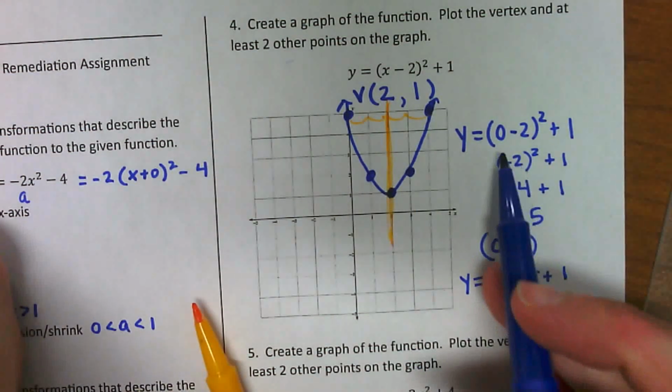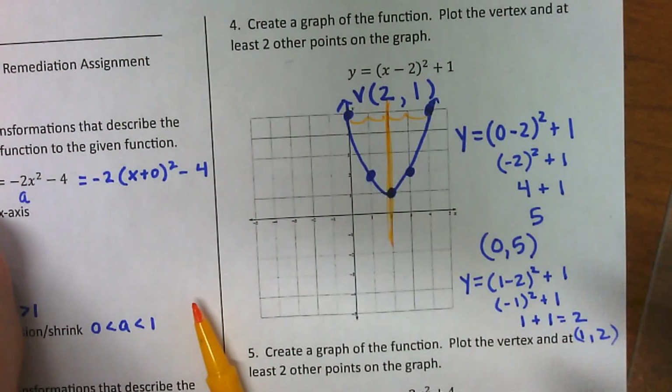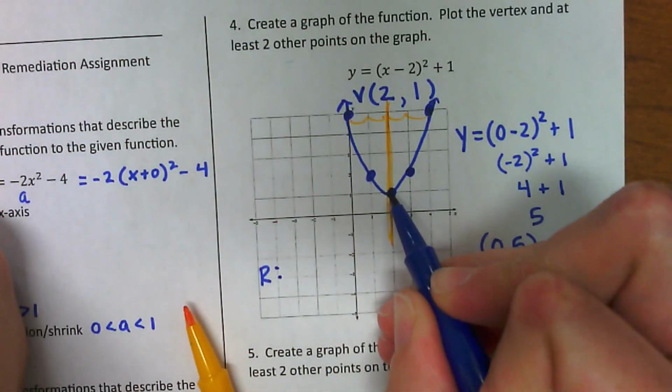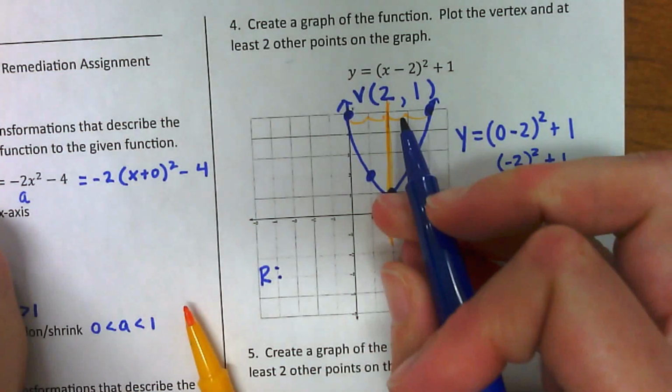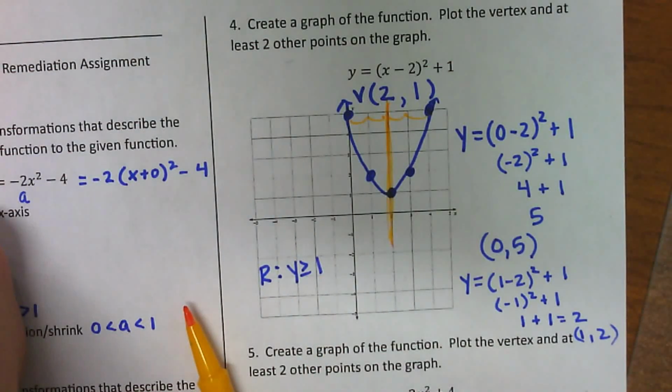Okay, so I didn't have to plug in 0. I could have plugged in 1. It's up to you. You just pick an easy number to plug in. This question does not ask me, but if I had to state the range for this graph, this is the bottom of my graph. So all the y values are going to be bigger than 1. So y is greater than or equal to 1.